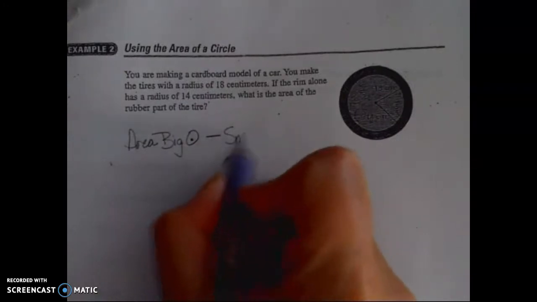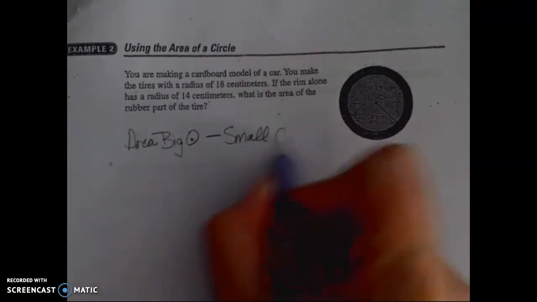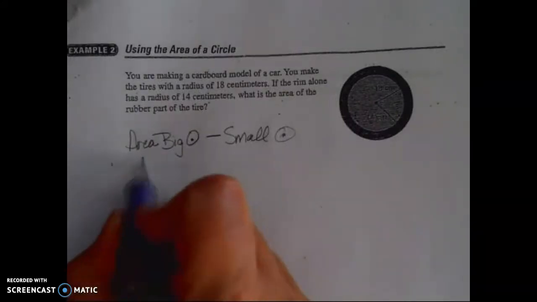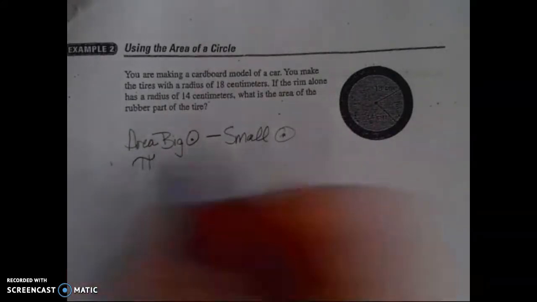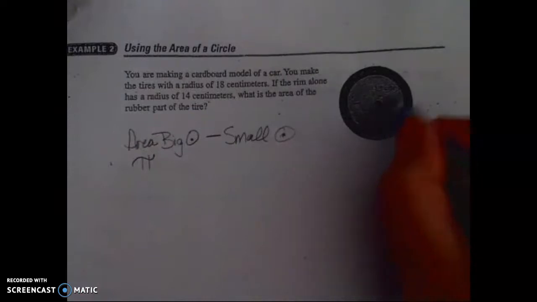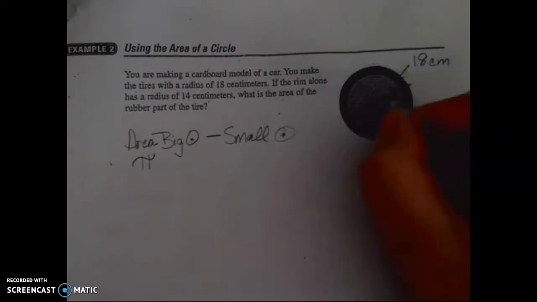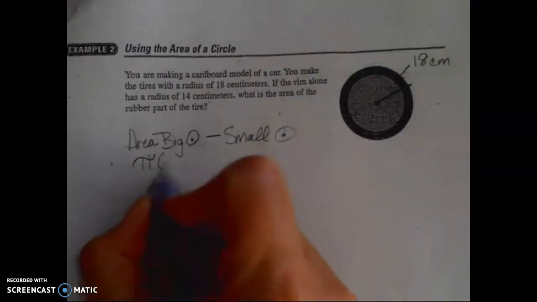So there's my symbol for circle. The area of the big circle minus the area of the small circle. Okay. So it's pi times the radius squared. For the big circle, my radius here is 18, in case you can't see it already here. The radius of the big circle is 18, so it's 18 squared.